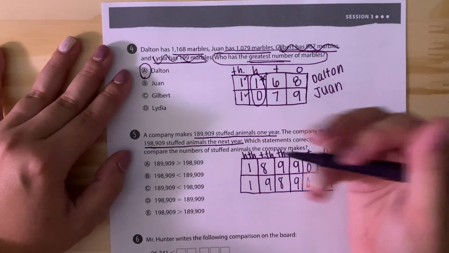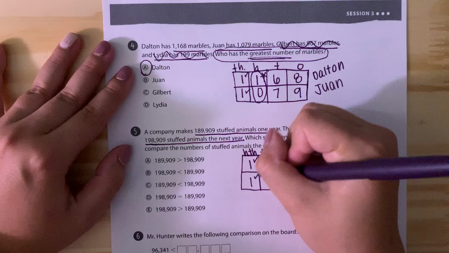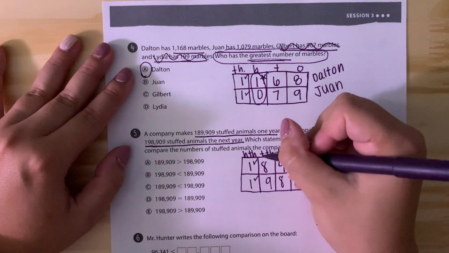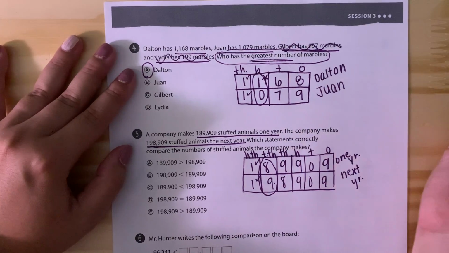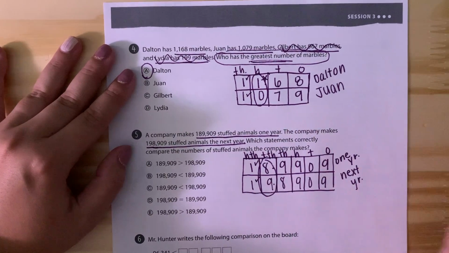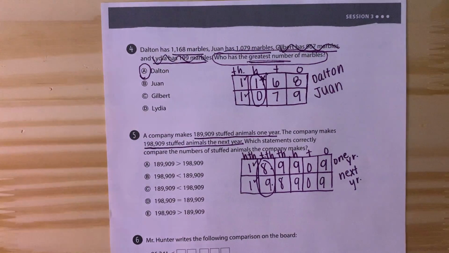So all the way to the left we go. We're going to play matchup. So 100,000s, there's a 1. But in the 10,000s, we have different numbers. So if we look for the next year number, we have a 9 in the 10,000s place. And in the 1 year, we have an 8. So obviously we know 9 is bigger than 8. So next year is bigger than 1 year.